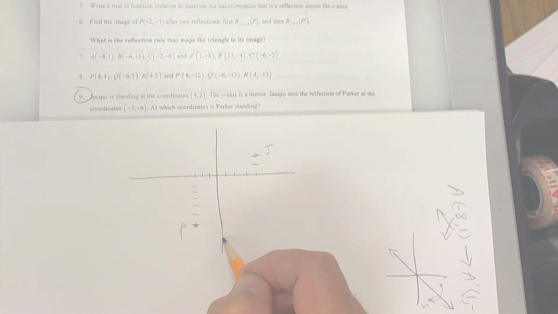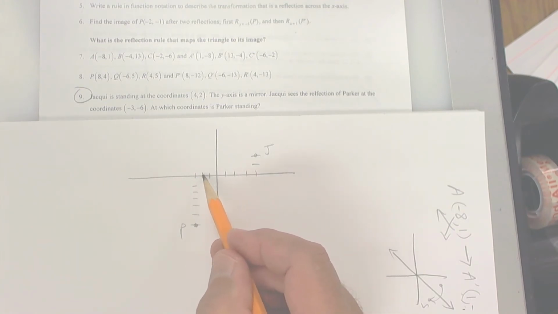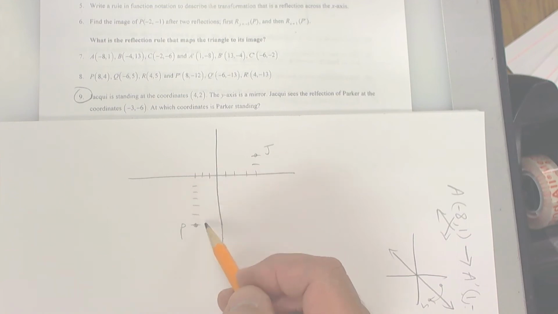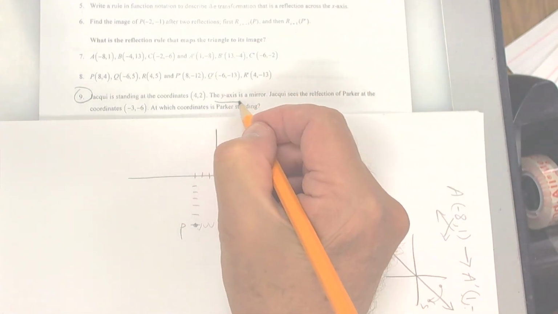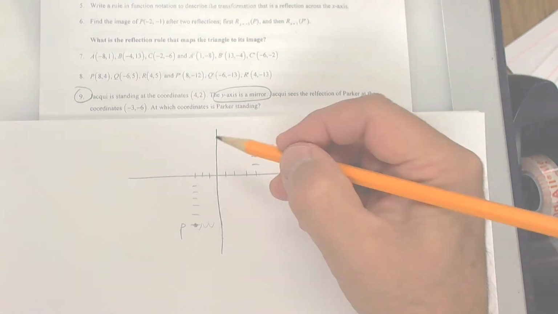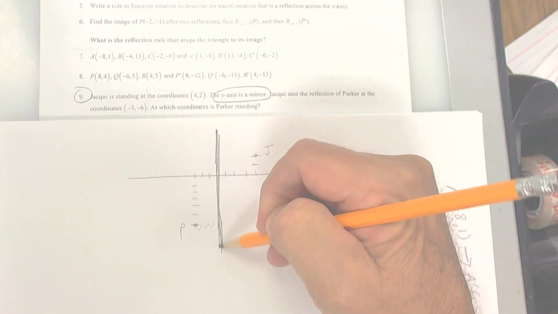Okay, so for number 9, what you want to do is go, instead of 3 to the left, 1, 2, 3, you want to go 3 to the right. It's 3 spaces to the y-axis. Okay, it says it right here. The y-axis is the mirror. Okay, so this is the line of reflection.